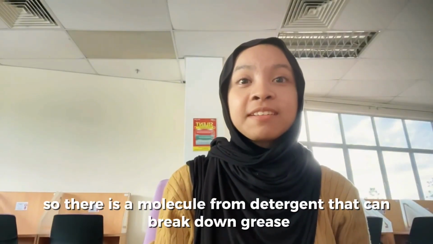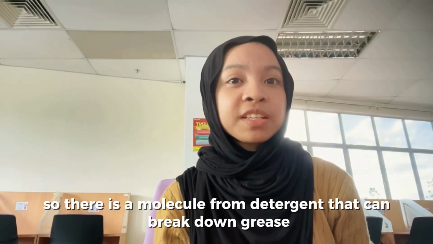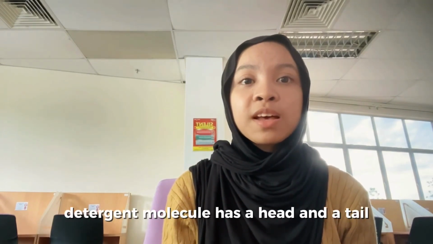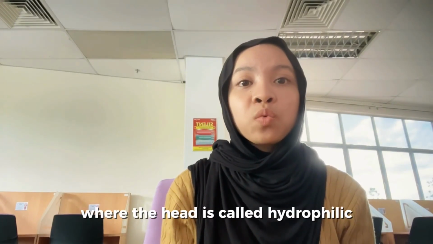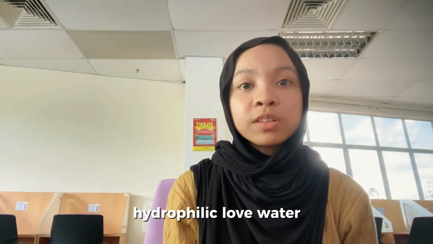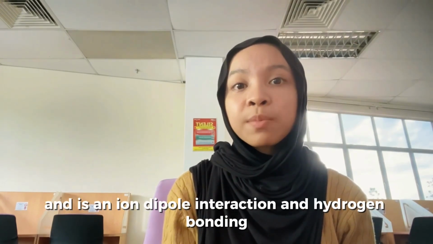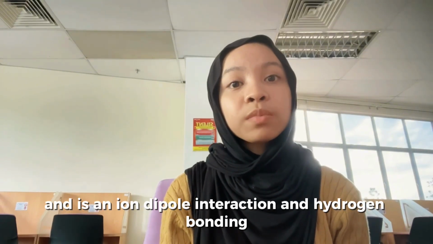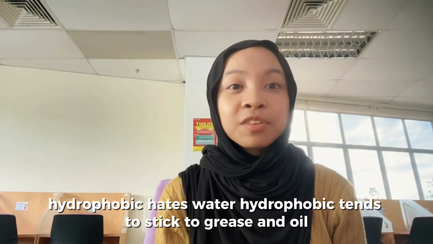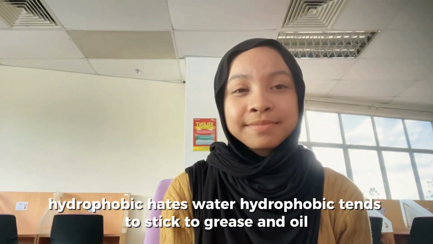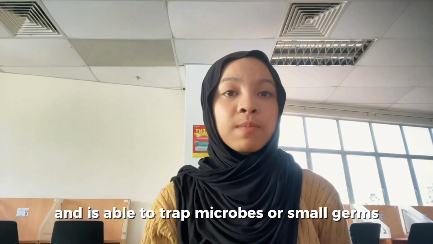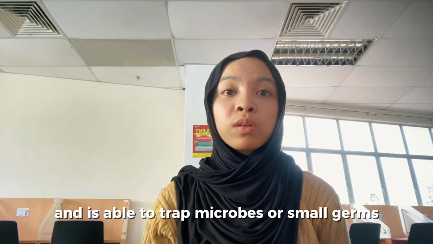There is a molecule in detergent that can break down grease, dirt, and germs. A detergent molecule has a head and a tail, where the head is called hydrophilic. Hydrophilic loves water through ion-dipole interaction and hydrogen bonding, while the tail is hydrophobic. Hydrophobic hates water. Hydrophobic tends to stick to grease and oil and is able to trap microbes or small germs.